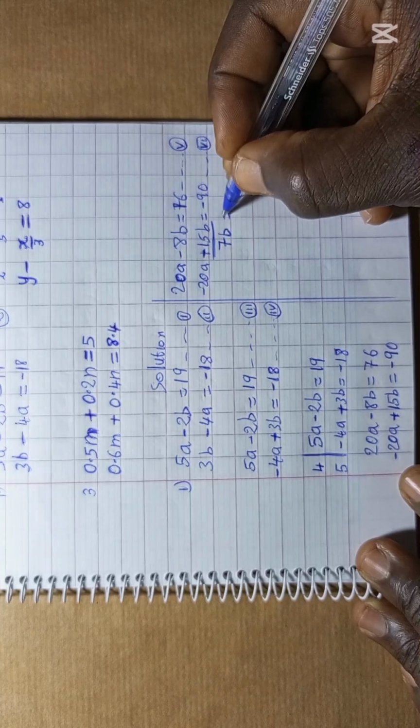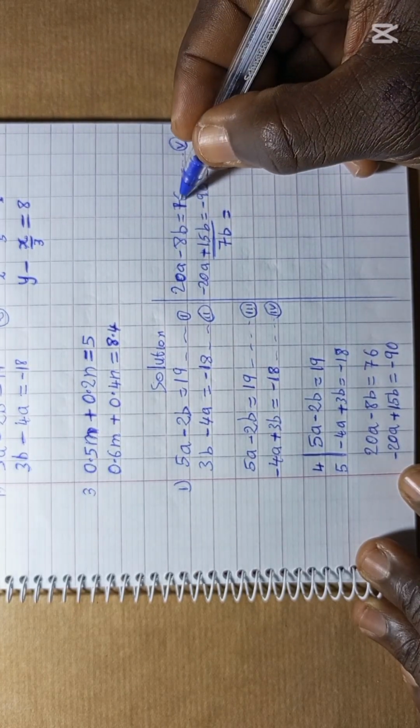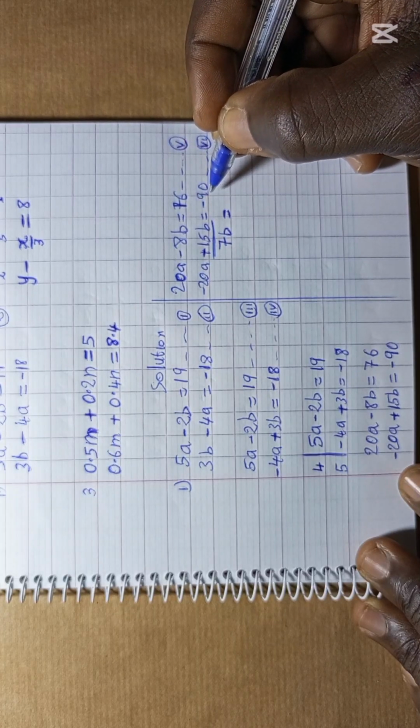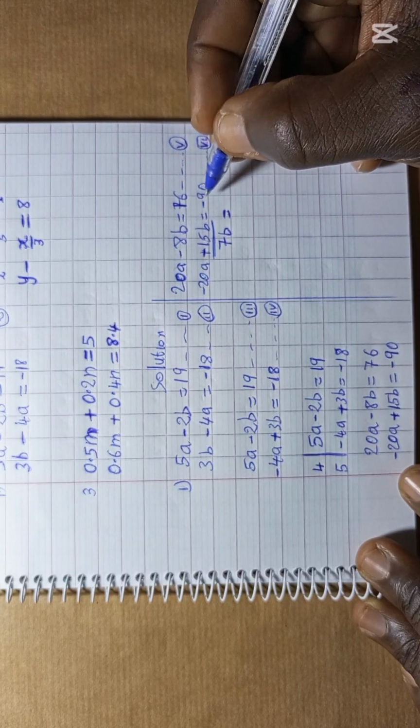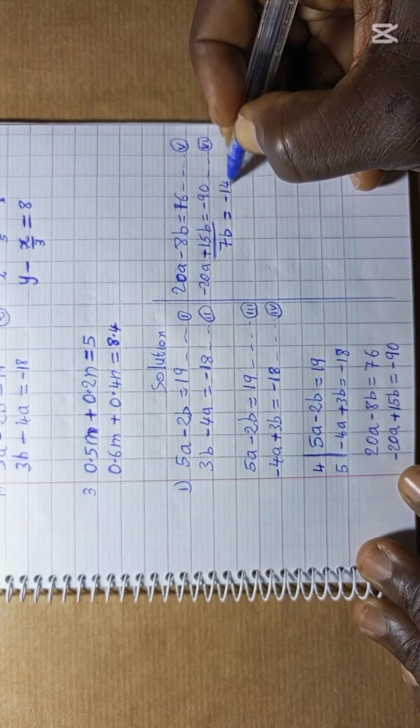Then put an equal to sign, and then 76 plus minus 90, that will give me minus 14.